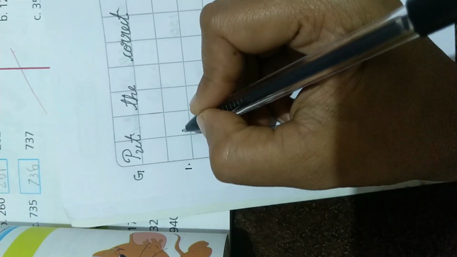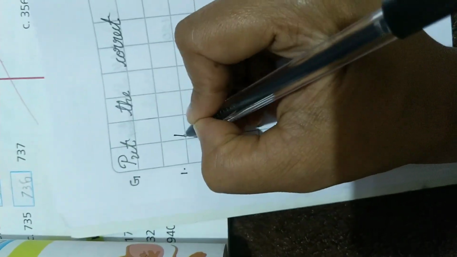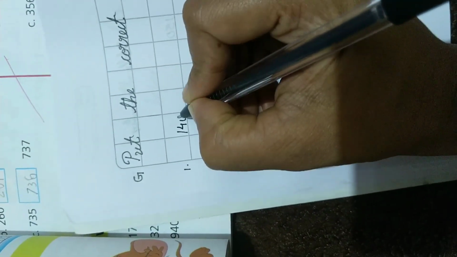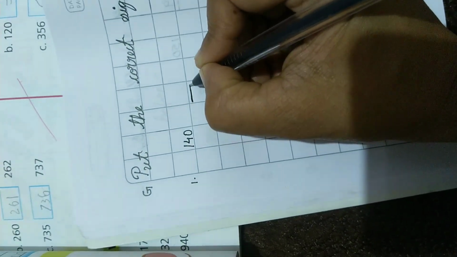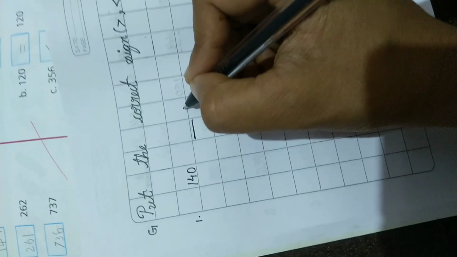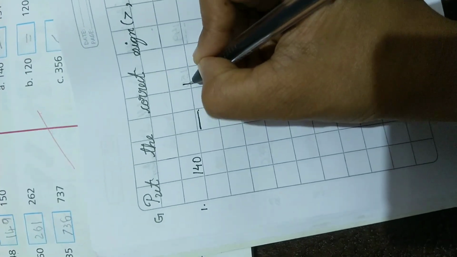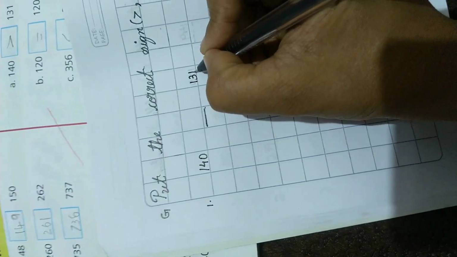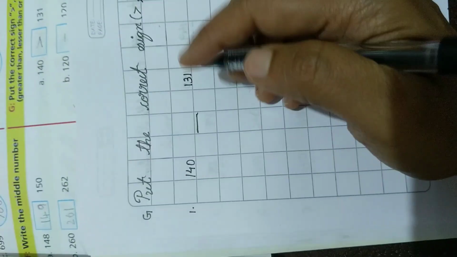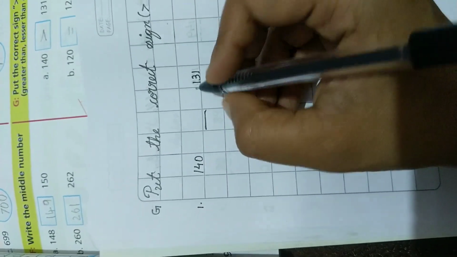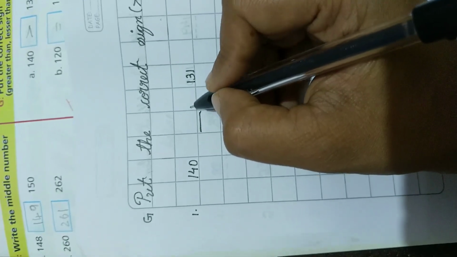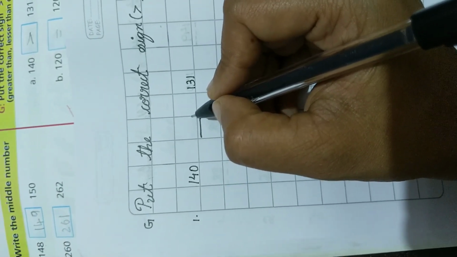First one. 140. Leave one box and leave a blank here to write the symbol. Again leave one box and write the number. Now in this main you have to see which is greater, and you all know the crocodile mouth. Which side should it open?